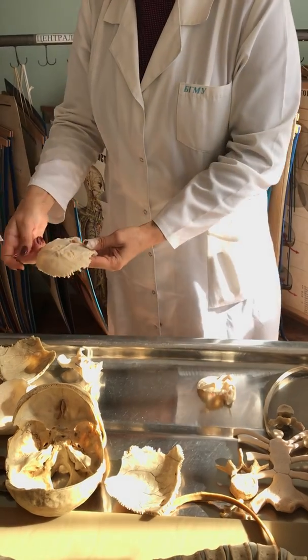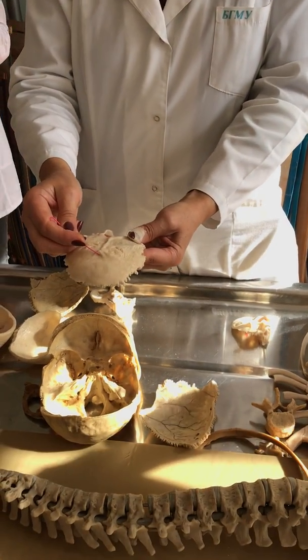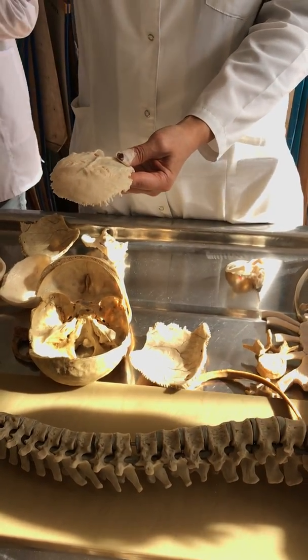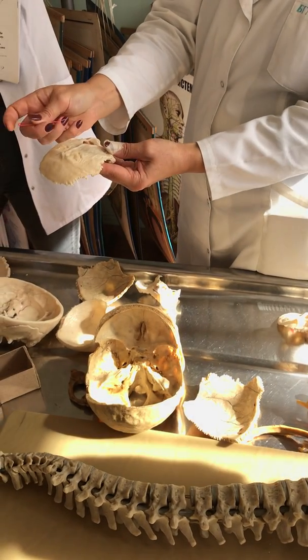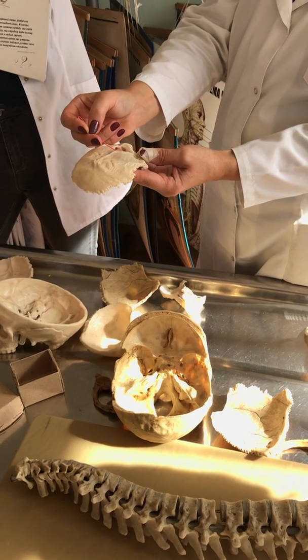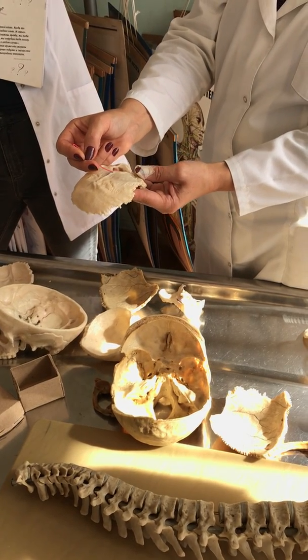Outside, we have the external occipital protuberance that we can feel. From this protuberance downward, we have the external occipital crest.